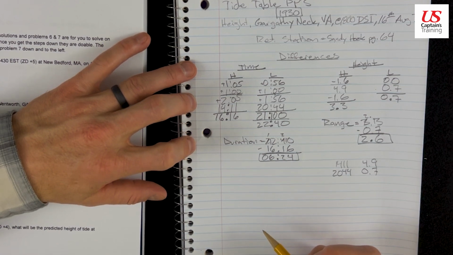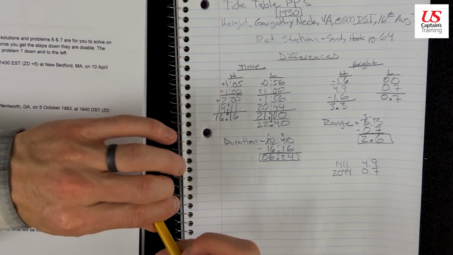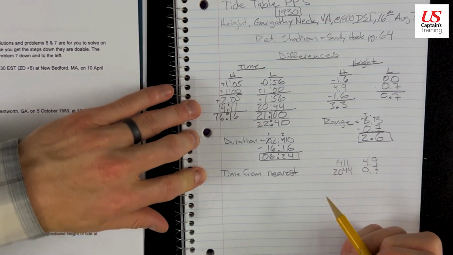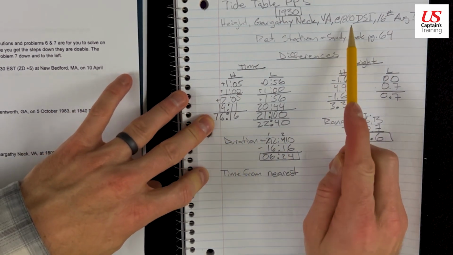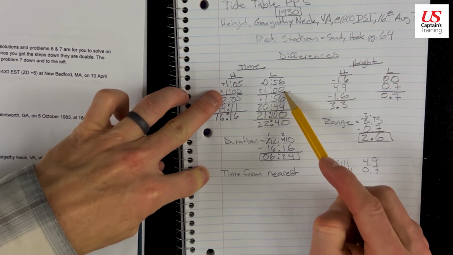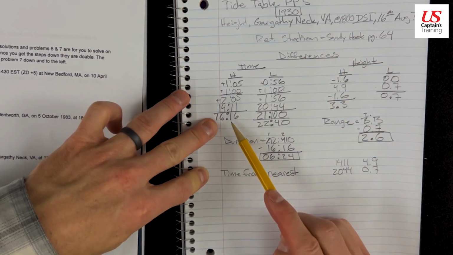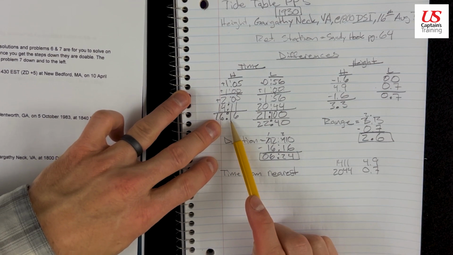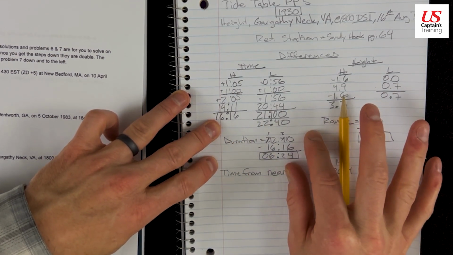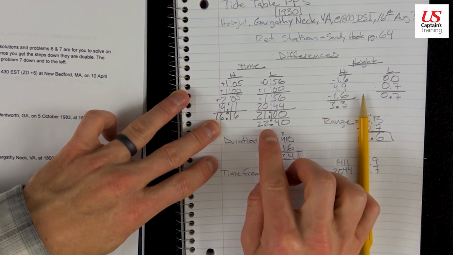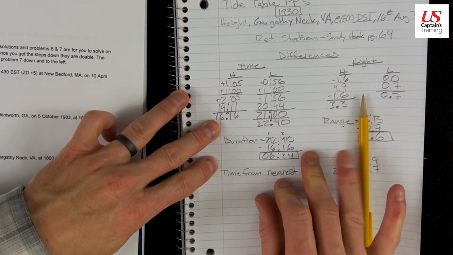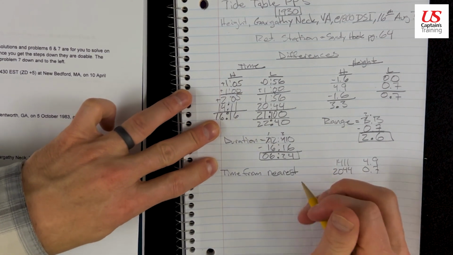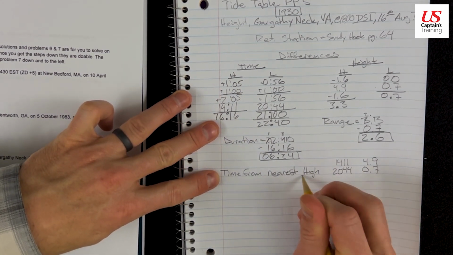Now, the last piece we need to figure out before we enter table 3 is time from nearest max tide. And are we closer? Our 1800, the DST has been considered. So our 1800, is it closer to 1616 or 2240? Well, just from looking at it, 1616 looks closer. 16, 17, 18, that's only 2 hours and a little. Whereas 2240, that's 18, 19, 20, 21, 22. That's more like 4 hours. So we're closer to a high tide. So time from nearest high in this case.